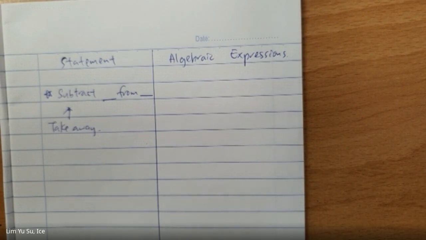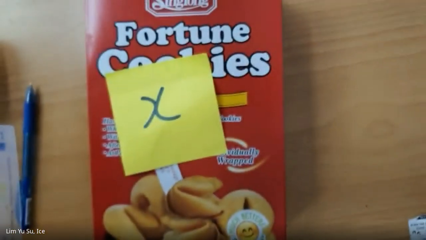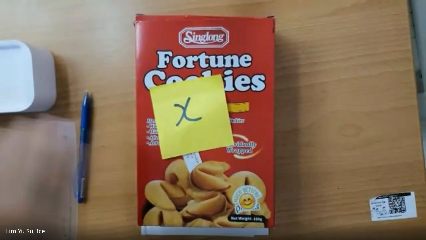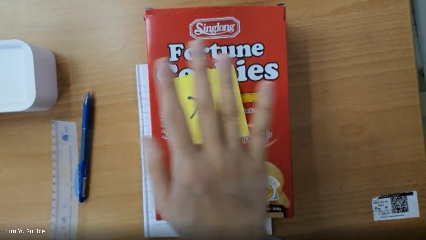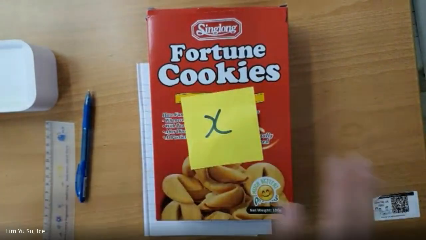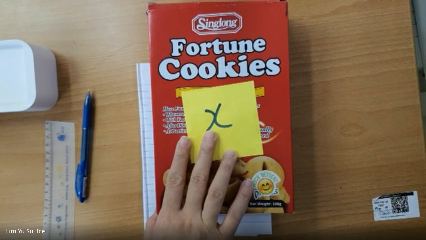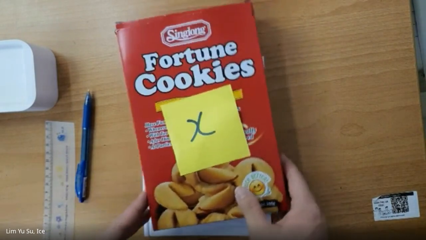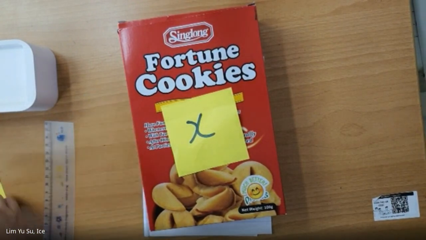Okay, I'll do it again now. This is a box, the box of fortune cookies. I don't know how many are inside, represented by X or G or whatever else letter or label. Unknown number of cookies. But I'm going to take out maybe 20.